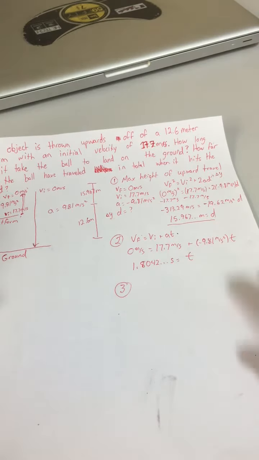So the formula that we can use here, d is equal to VIT plus 1/2 AT squared. Normally this is not a good formula to use when you're trying to calculate the time. However, in this case, our initial velocity is equal to 0. So what that's going to do is if we put a 0 in here, it doesn't matter what t is, those two terms are going to disappear.